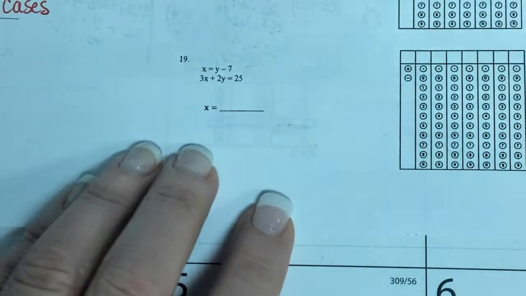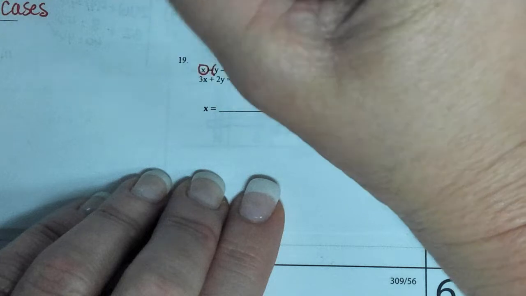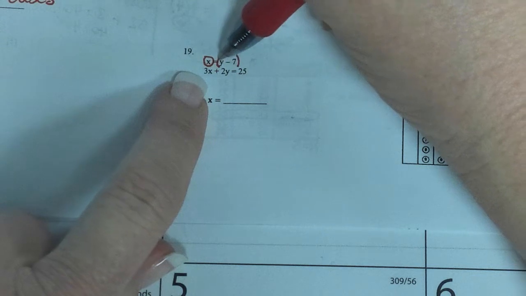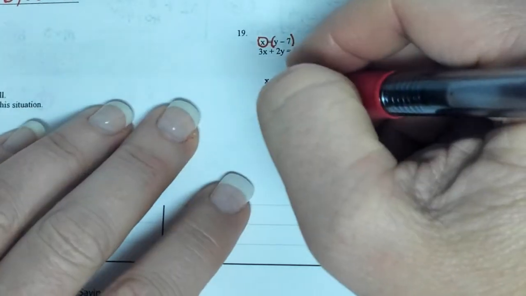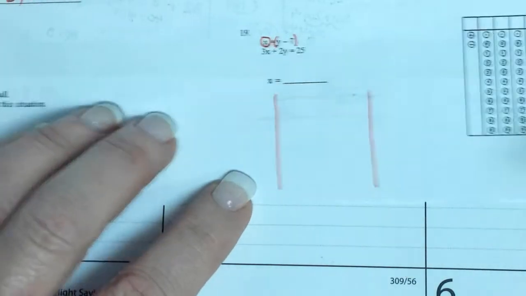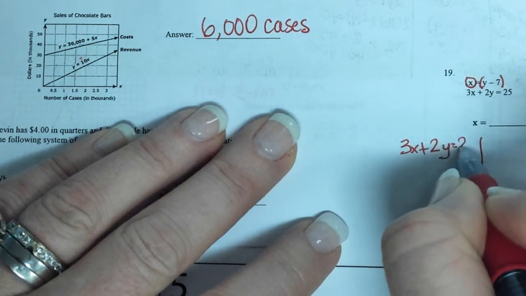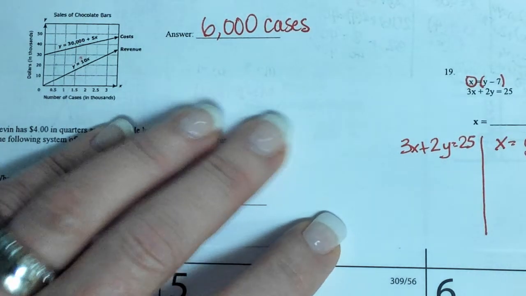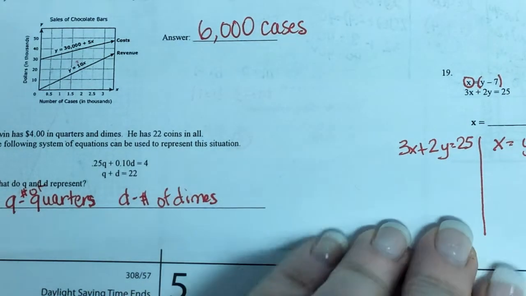Okay, number 19. Again, I'm going to have to use the same method, my substitution method. So here's my loaner, and here's its value. And you can see it's asking for X, but since I'm substituting this one into this one, I'm going to first solve for Y, and then I'm going to have to solve for X as well. So I'm going to go ahead and make my chart. So my standard would be 3X plus 2Y equals 25. And then my solved is going to be X equals Y minus 7. And then again, my 3X plus 2Y equals 25, so we can check our answer.